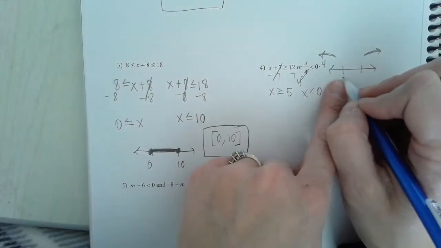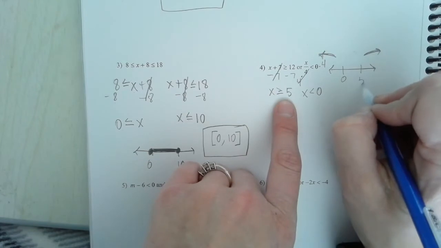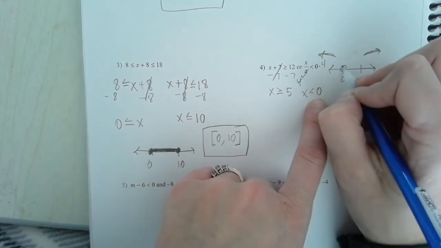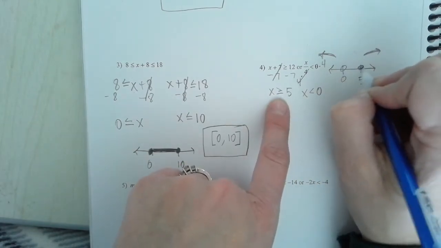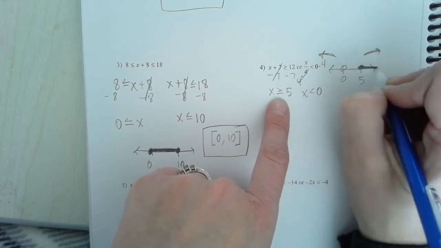So my 0 has to go first because it's least, and then greatest. The 0 is an open dot because there's no line. The 5 is closed. And then they always shade out for ors.